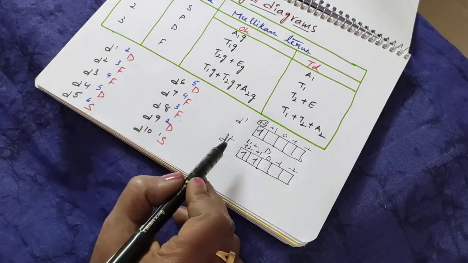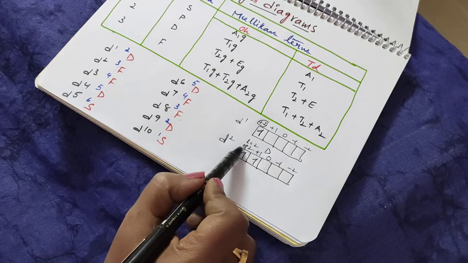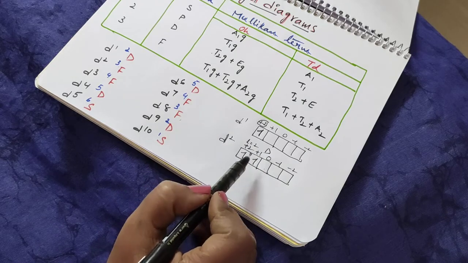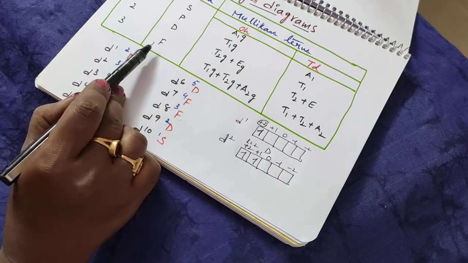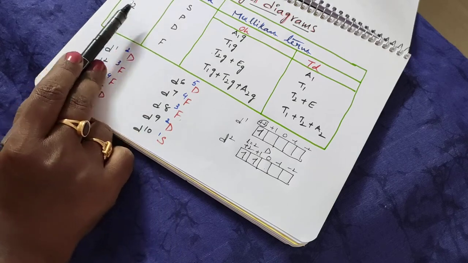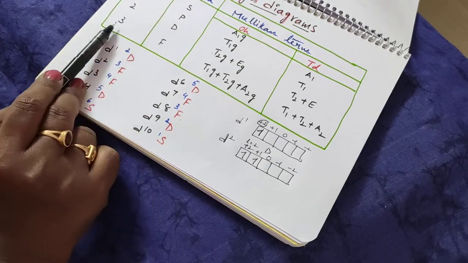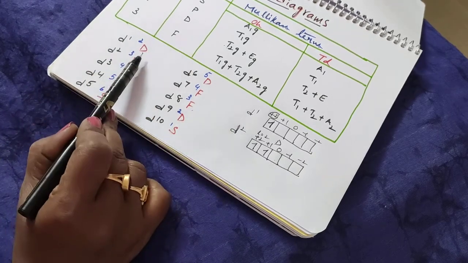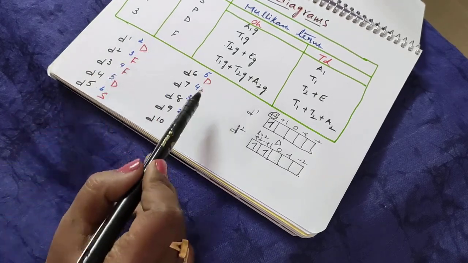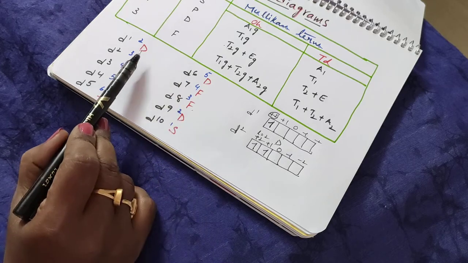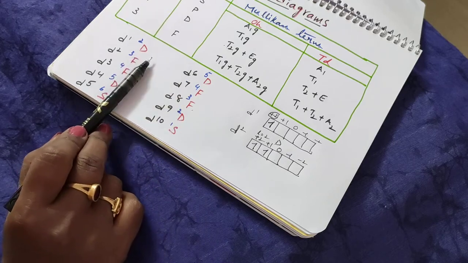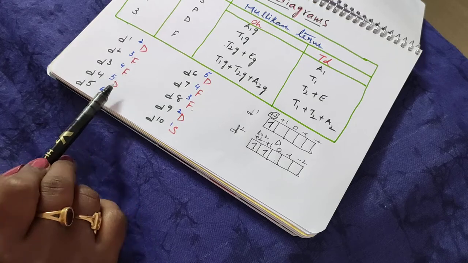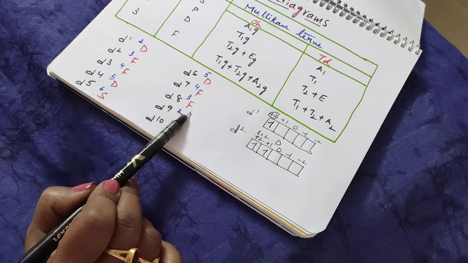Like this, depending upon the electrons, we add them and get the value. If the value is 2, then the term is D, and if the value is 3, the term is F. Like this we calculate for all up to D10. In short you can remember it as DFFDS.